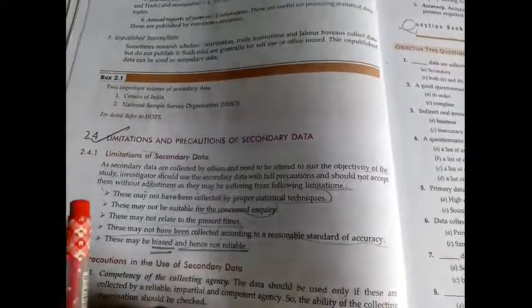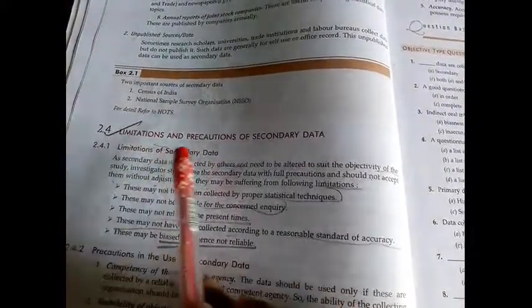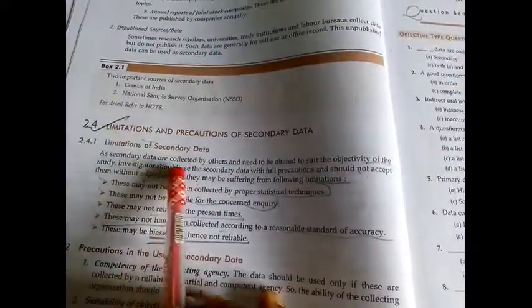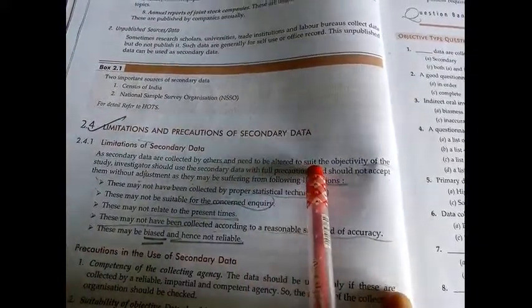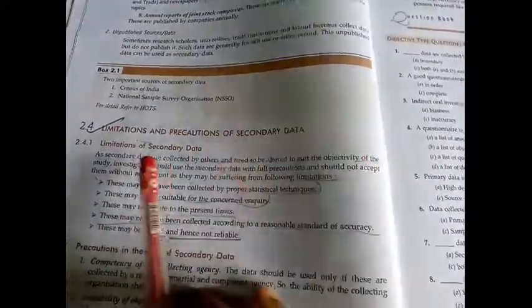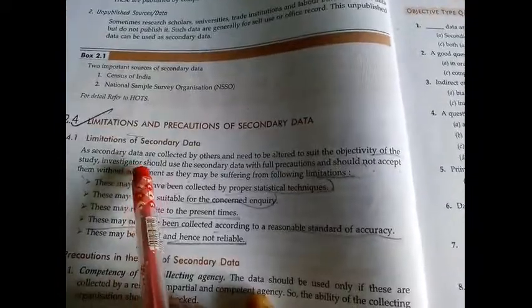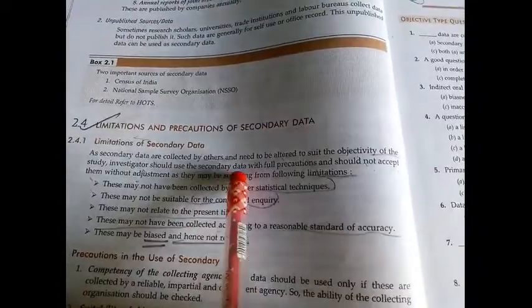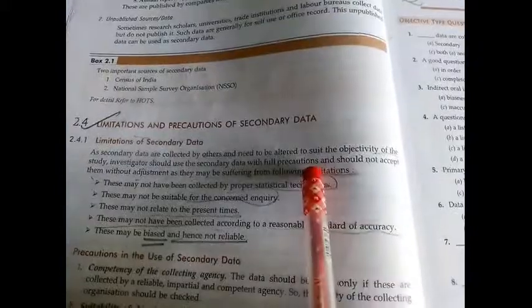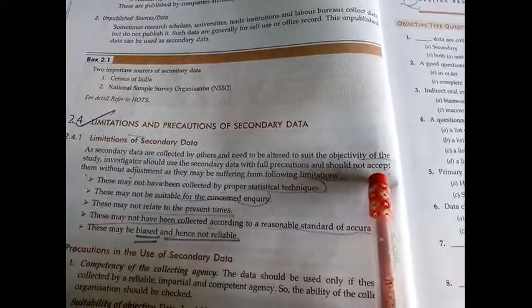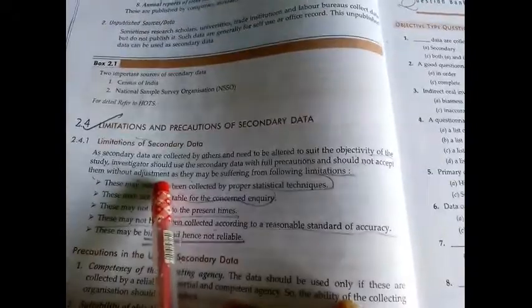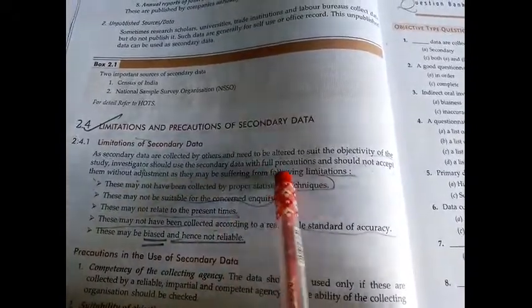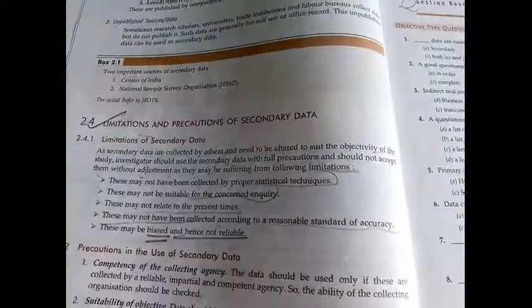Okay, so limitations of secondary data. As secondary data are collected by others, they need to be altered to suit the objectivity of the study. Investigators should use the secondary data with full precautions and should not accept them without adjustment, as they may be suffering from the following limitations. Now what is it telling here?